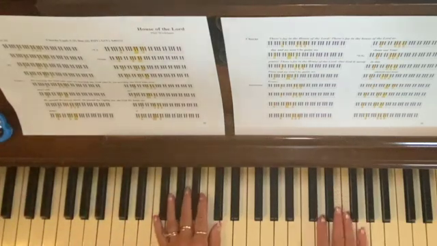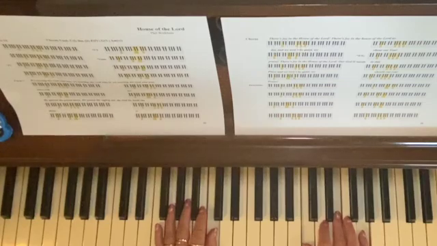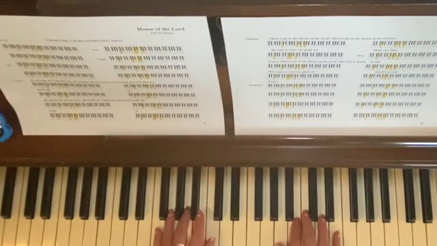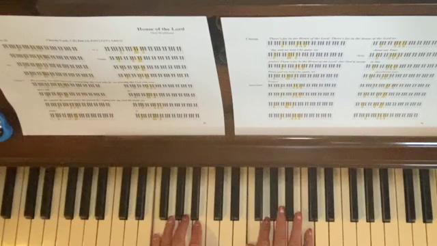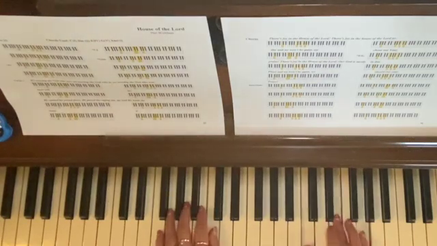So let's go through the verse chords. We've got our 1 chord, root position. We go down to our 6 chord, root position. Here we go to a G sus, and then an F2. Back up to our 1 chord.